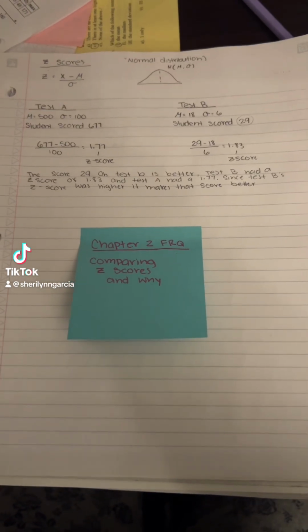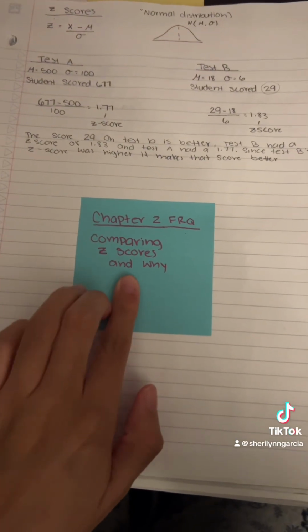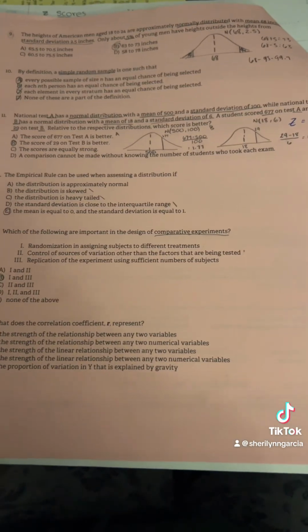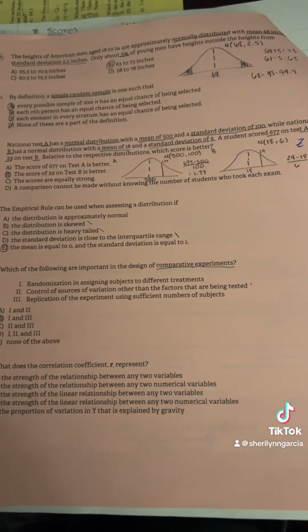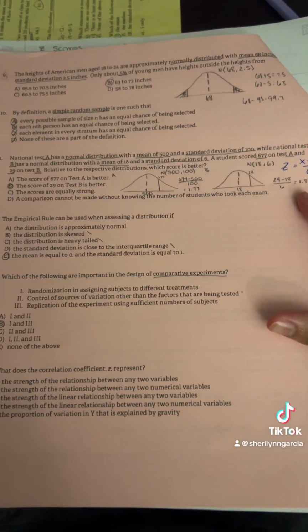Okay, this is the next FRQ. We're going to be talking about comparing z-scores and why, and this is in chapter 2. I don't really remember doing this FRQ, but I'm going to assume that since it said we're finding the z-score and comparing, I'm going to use this one as an example.